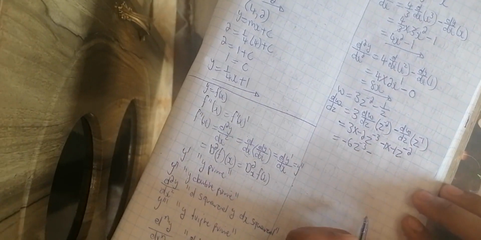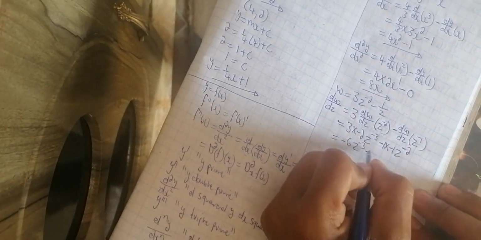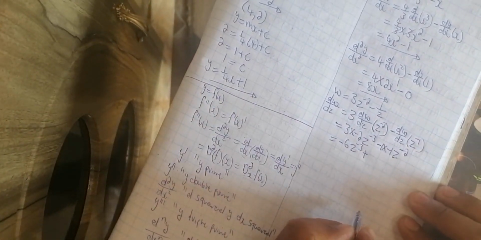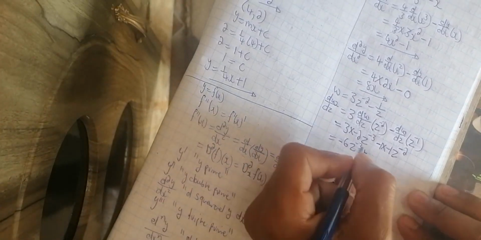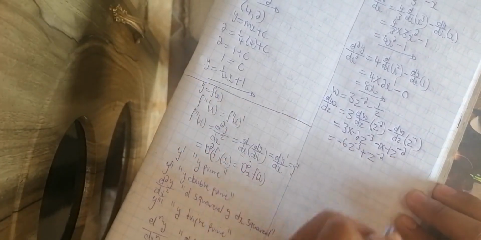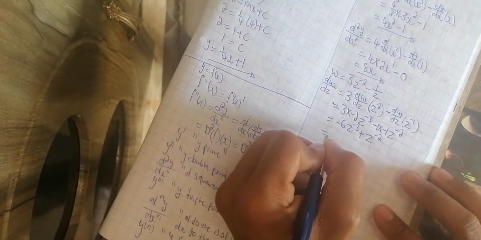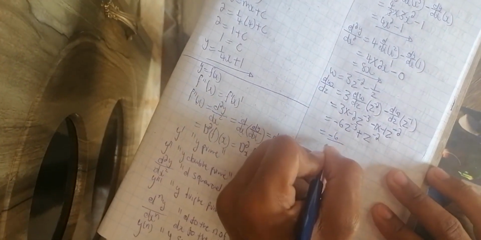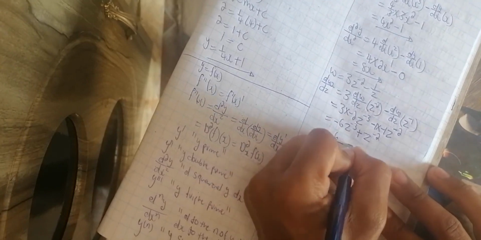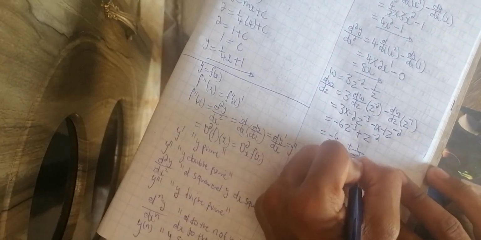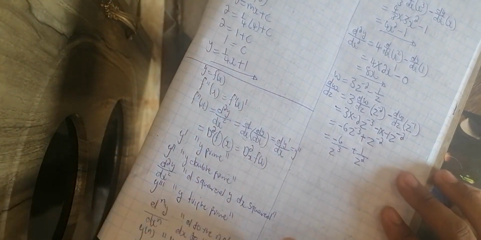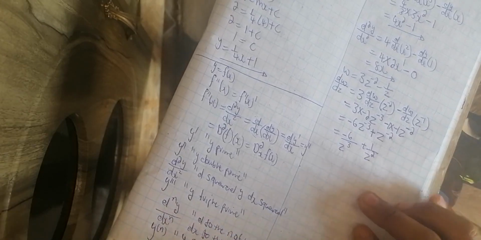Negative times negative is a positive 1. So I might just write z to the minus 2. I can simplify this to write minus 6 over z cubed plus 1 over z squared. So that is the first derivative dw over dz.